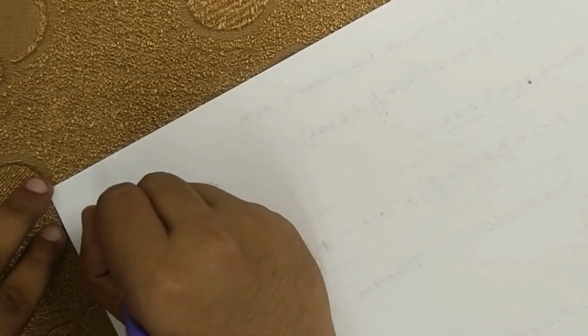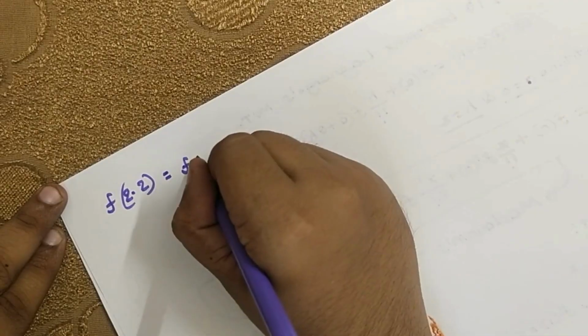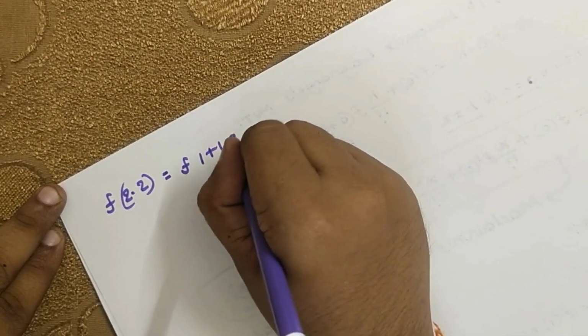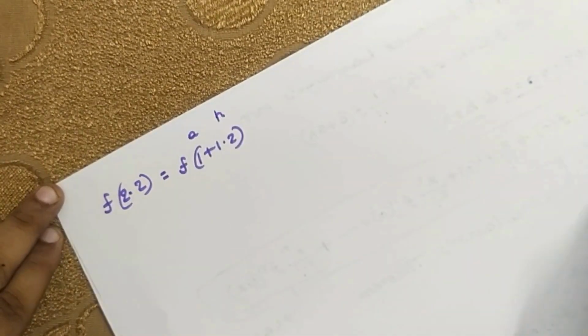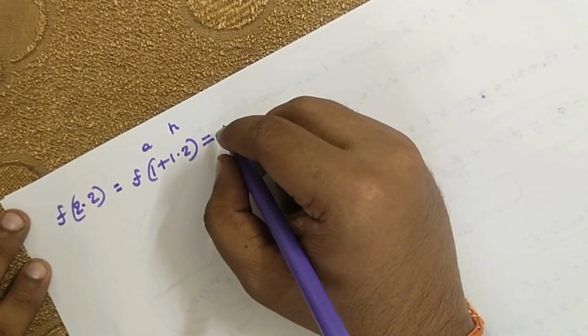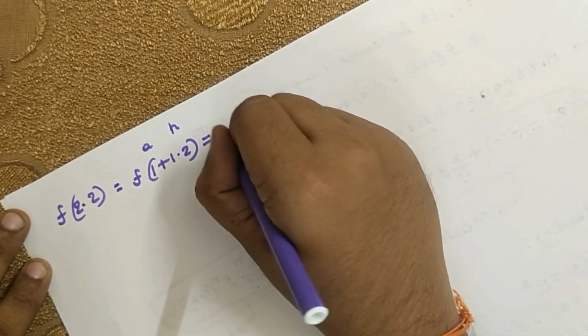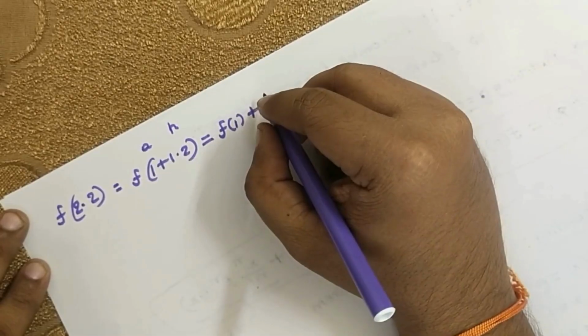Okay, let's take this f of 2.2 as f of 1 plus 1.2. Let's take the 1 as a and the 1.2 as h. So it will become f of a plus h. So according to Taylor's theorem, what does the equation become? f of 1 plus h by 1 factorial into f dash of a, right?